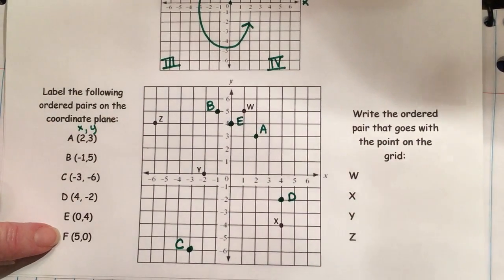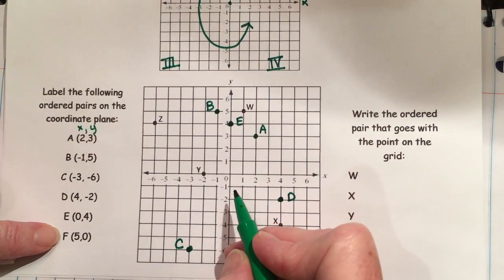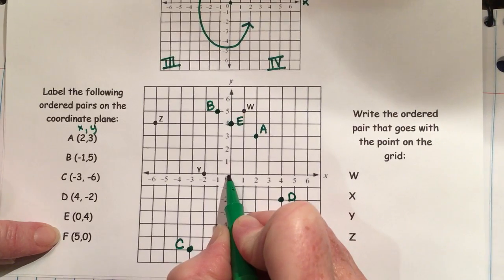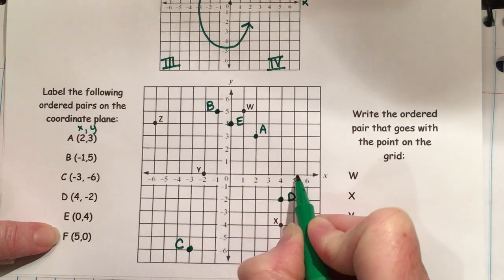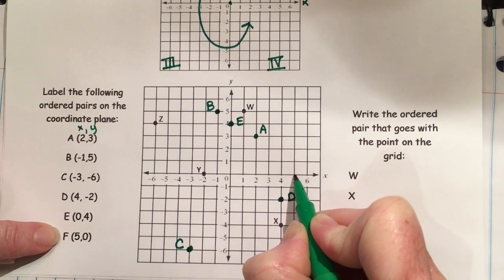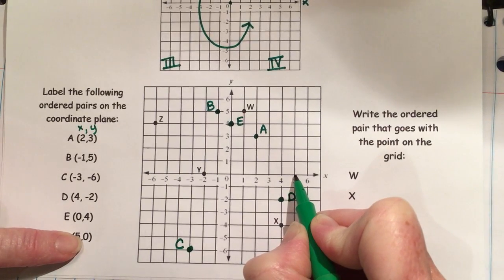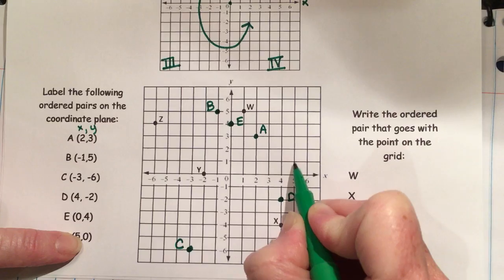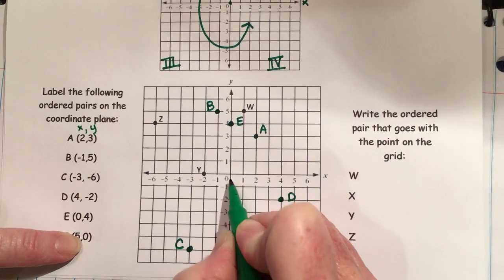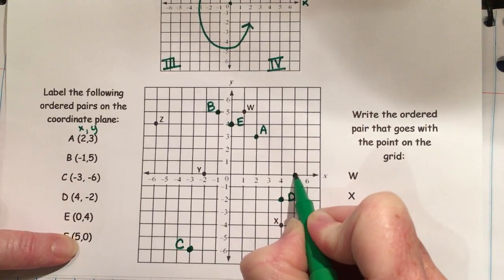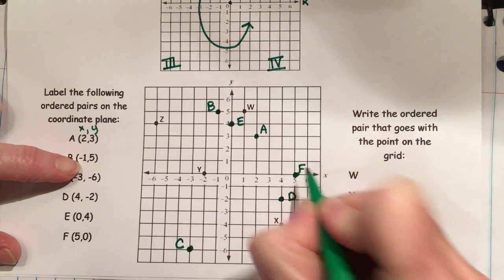All right, this last one, F, is (5, 0). I'm going to start with 5 first. So from 0, I go over. This would be to the right because it's positive. And then because the y coordinate is 0, that's telling me not to move up or down. It's telling me to stay on 0. So I'm going to put my point right here and call it F.